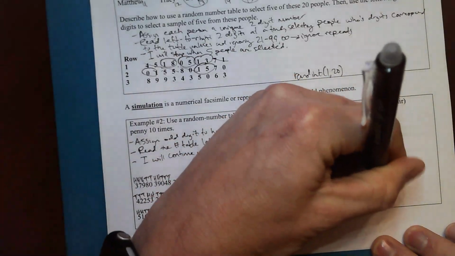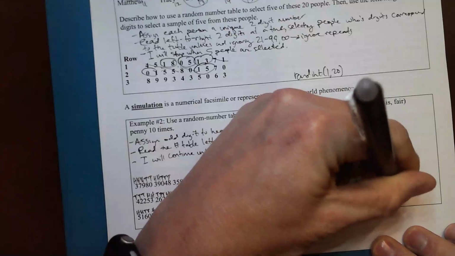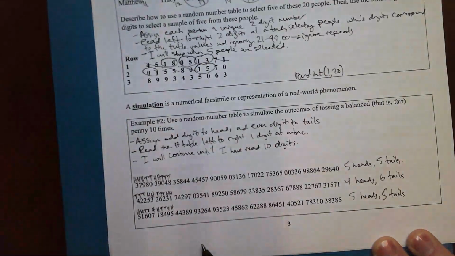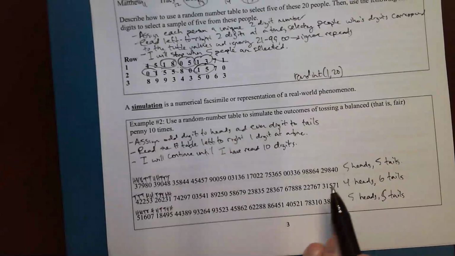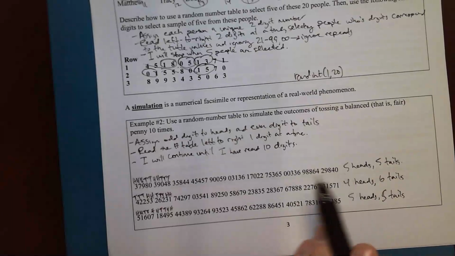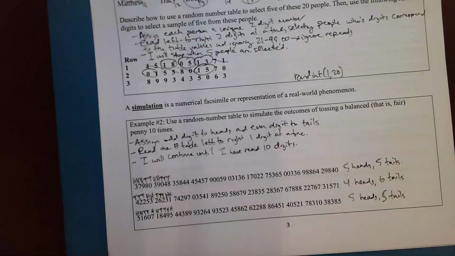So this is just giving you an idea. If you do this, you might have times where it goes a little crazy, like you might get 8 heads and 2 tails, or vice versa. But that's reality, because if you flip a coin, there are going to be times where you get a lot of one certain type. So that's just a small example of a simulation.